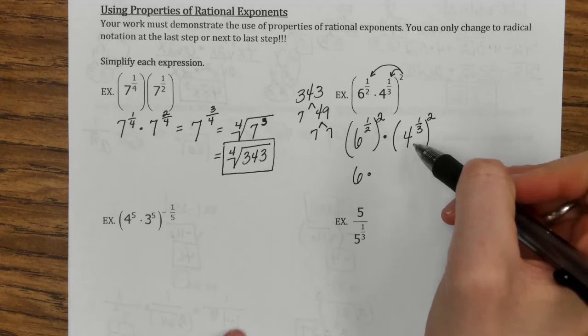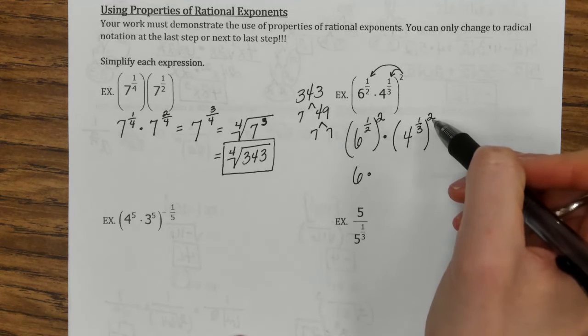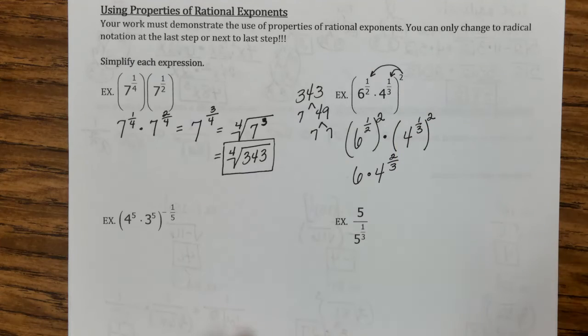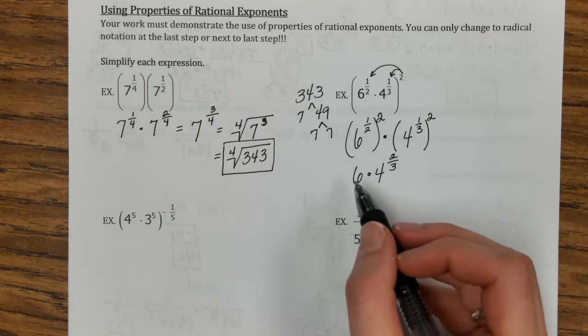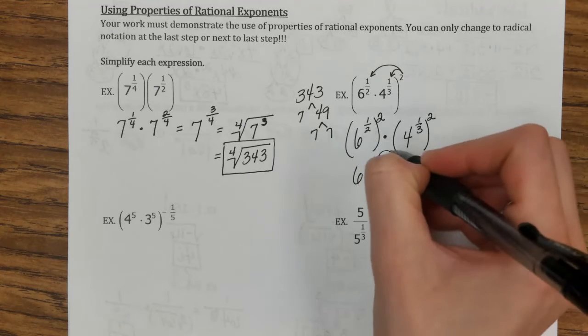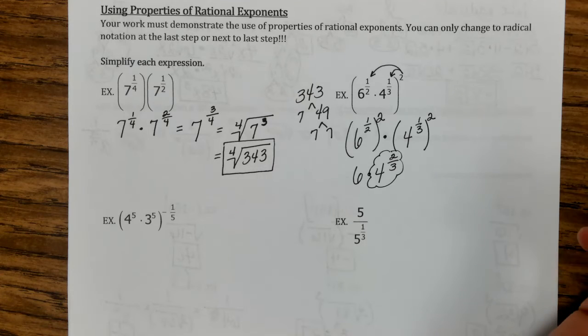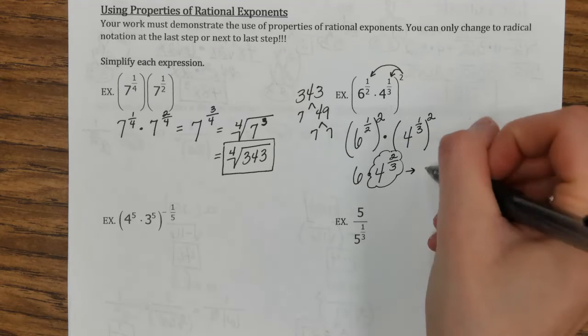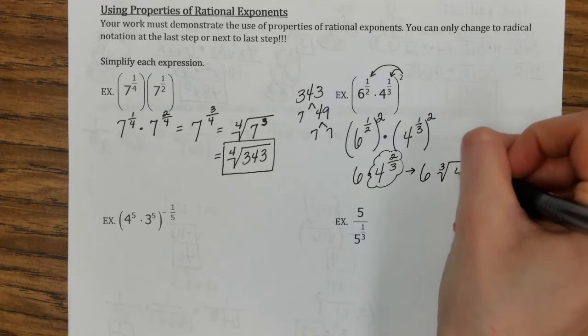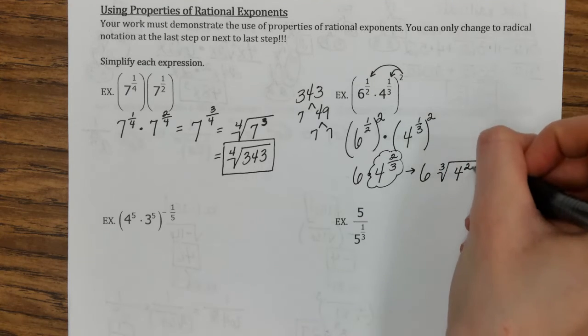Then I've got times 4. 1/3 times 2 is going to give me 2/3. Okay? So what I'm going to have to do is get this 4 to the 2/3 into radical form. Okay, so I'm going to have 6 times the cube root of 4 squared.